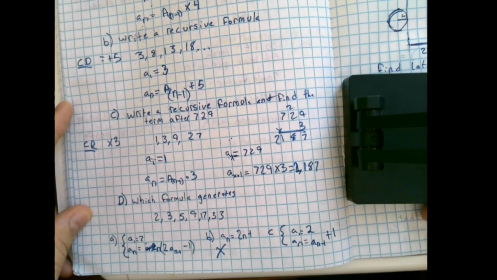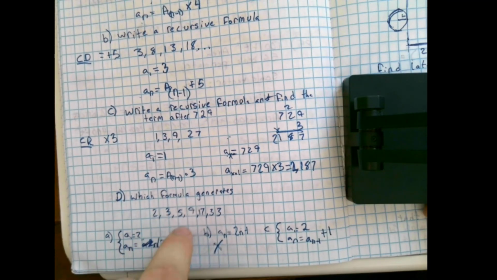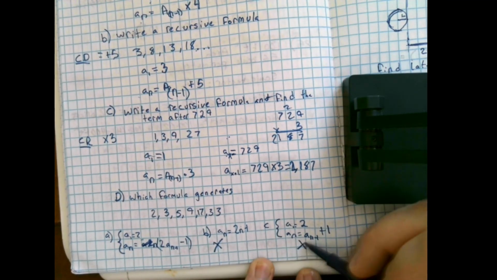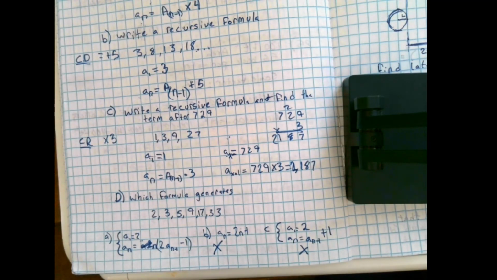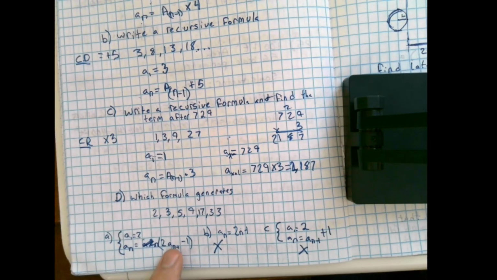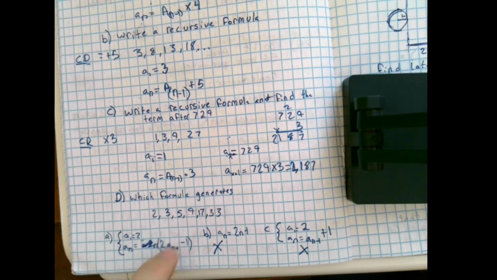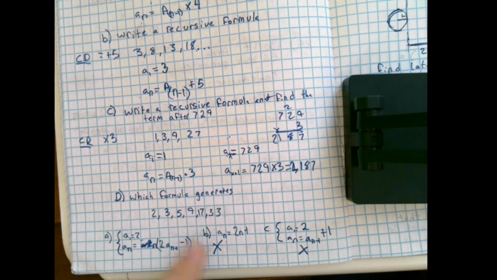Now, 2 going to 3, that is plus 1. But 3 going to 5 is not. So it's not C. Now, 2 times a sub n minus 1, minus 1. Well, 2 times 2 is 4. 4 minus 1 is 3. That works for 3. What about 3? 3 times 2 is 6. 6 minus 1 is 5. 5 times 2 is 10. Minus 1 is 9. 9 times 2 is 18. Minus 1 is 17. 17 times 2 is 34. Minus 1 is 33. So A is our answer.